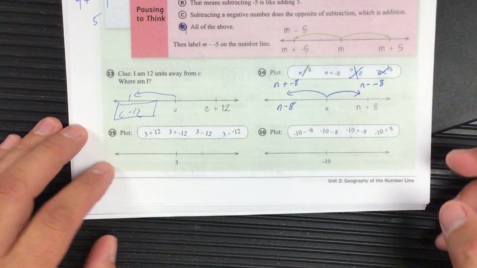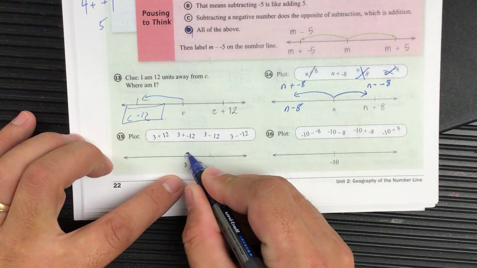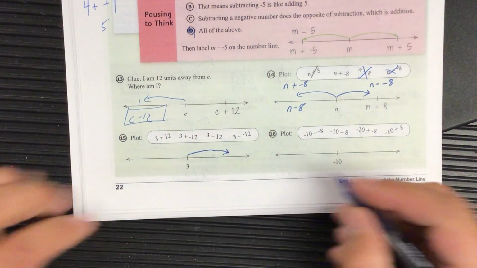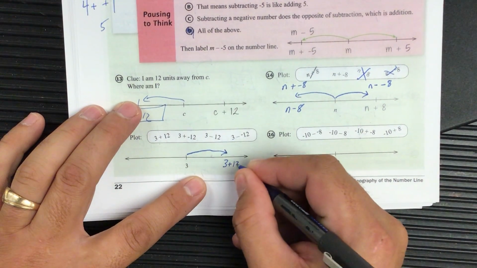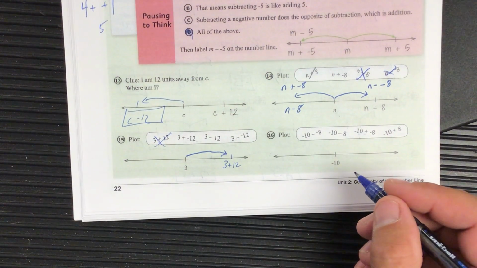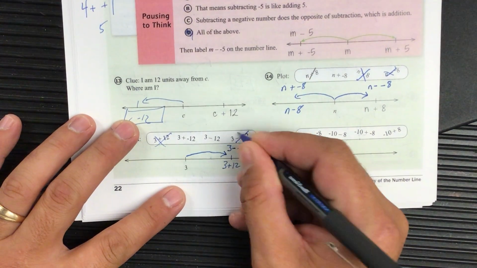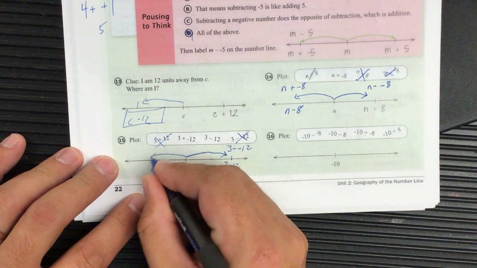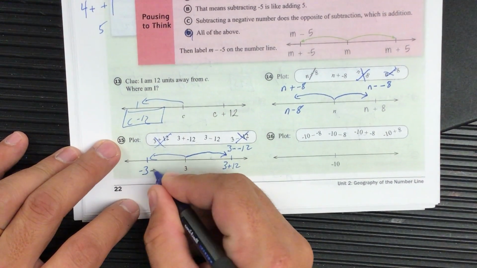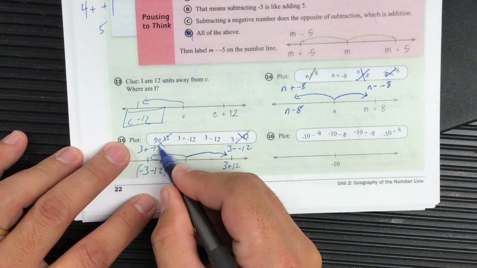All right, let's do that again. Again, it gives us multiple choice here. Which one do you think would go to the right out of those multiple choices? 3 plus 12. Which other one would also go in the same spot? That would also be 3 minus negative 12. Very good. So that means going to the left would be 3 minus 12, or 3 plus a negative 12. Again, those mean the same thing.